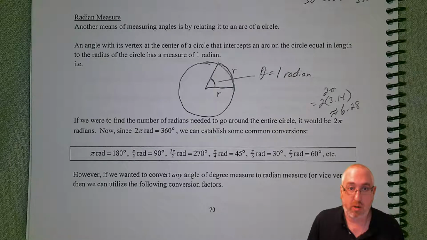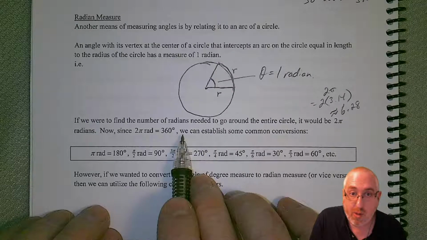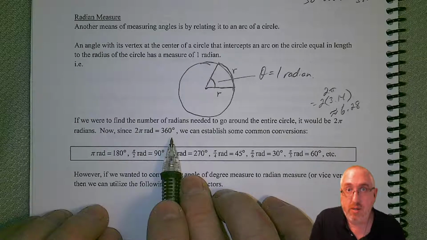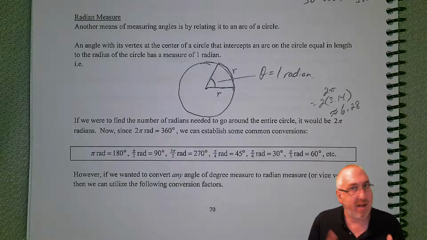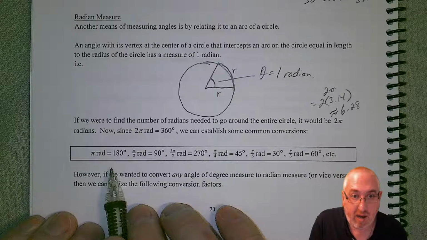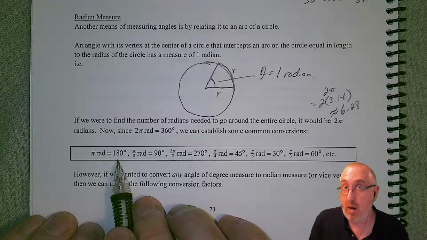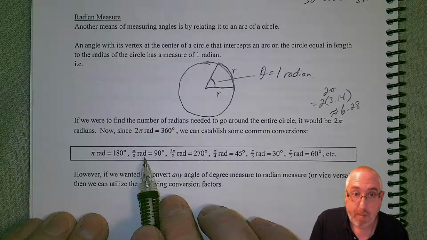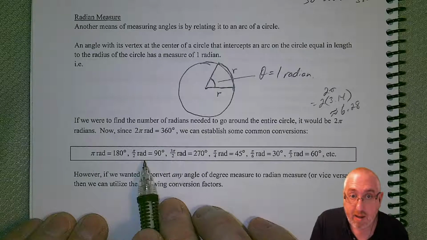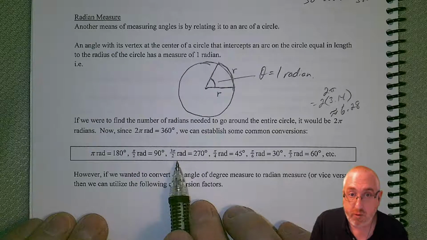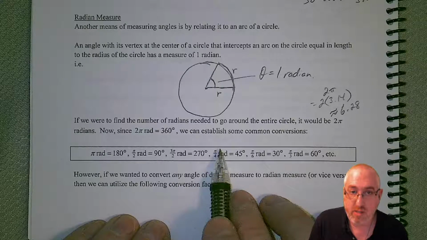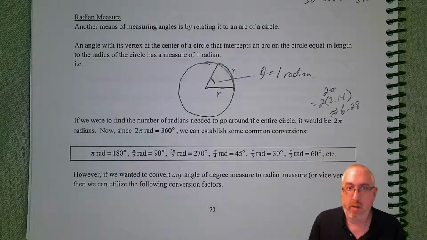So we now have this equivalency: 2 pi radians is equal to 360 degrees. And with that, we can get a lot of different conversions. If we cut this in half, obviously we'd have pi radians is 180 degrees. If we cut that in half, pi over 2 radians is 90. And if we triple that, we get 270, so 3 pi over 2, and so on. So we get all of these different conversions that are fairly natural in how they occur.